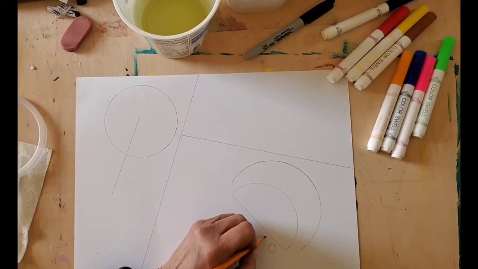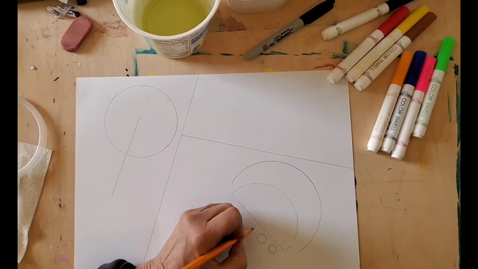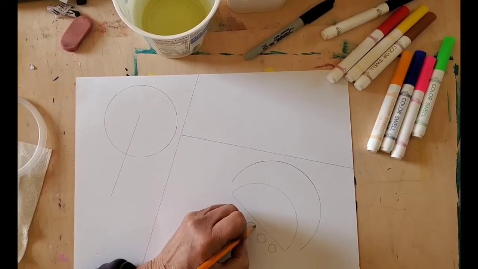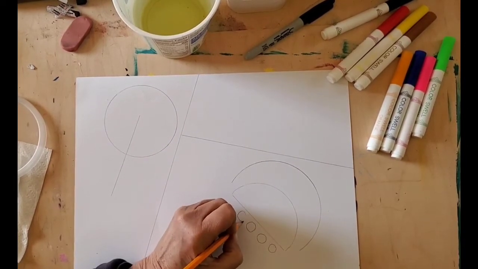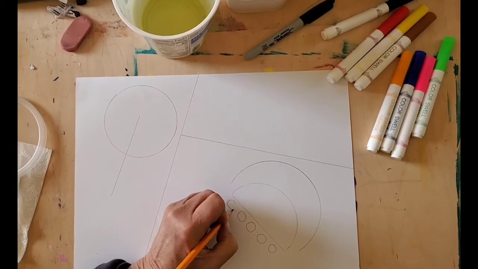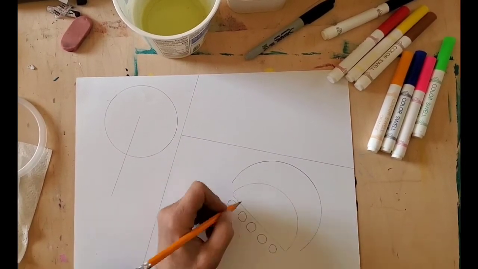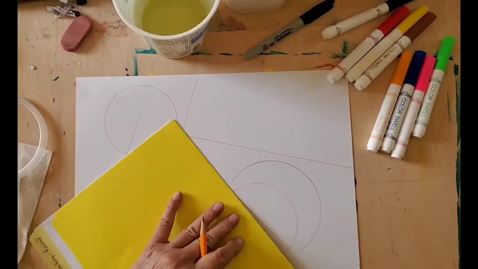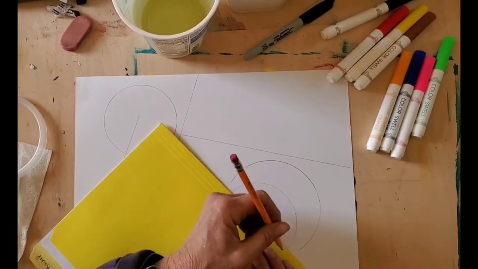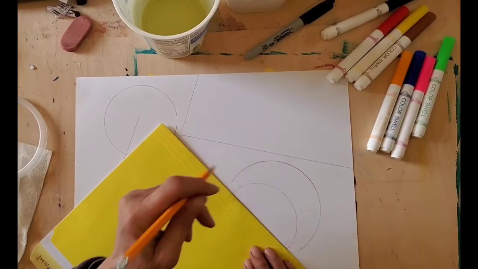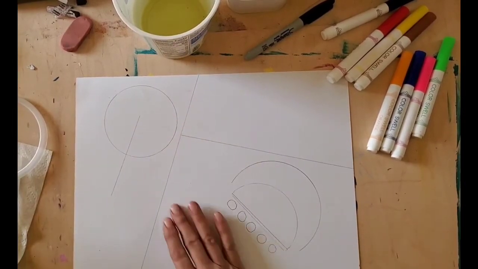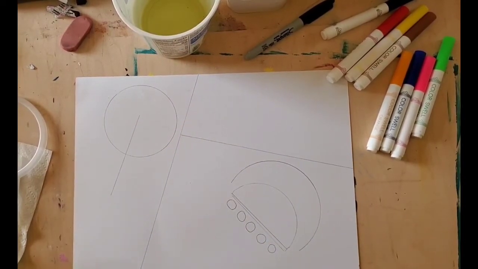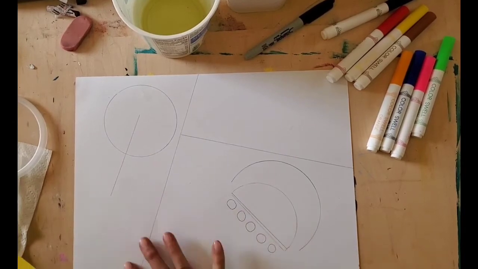Okay, so I have some basic shapes, so now I'm going to start making random marks. Okay. I kind of feel like I need something in this area.